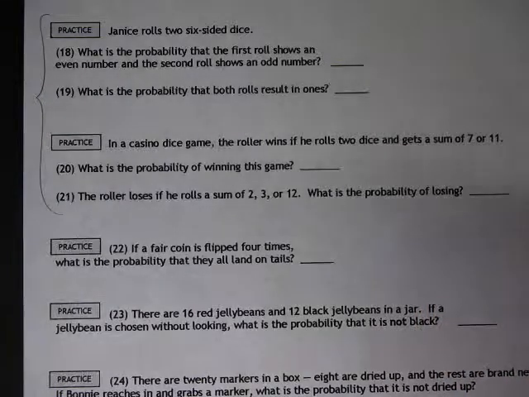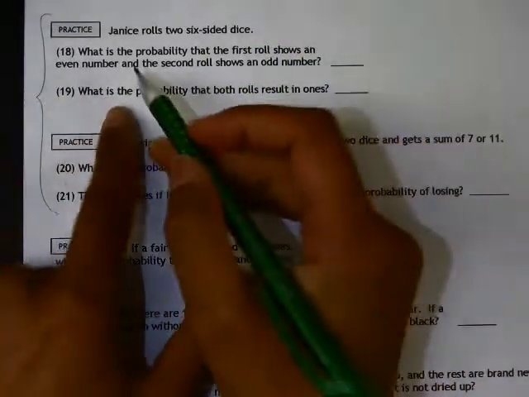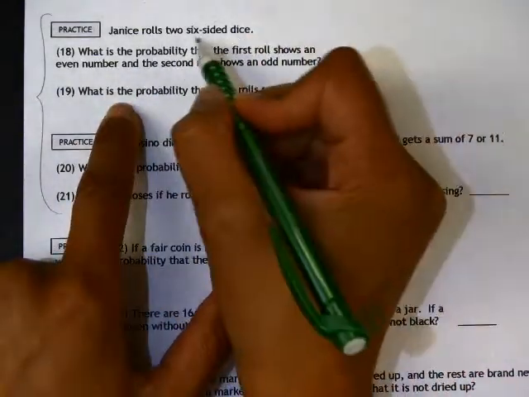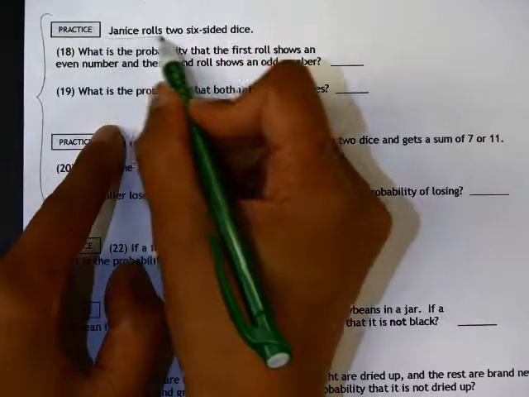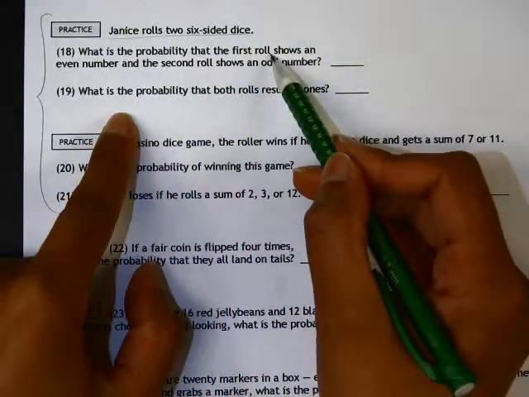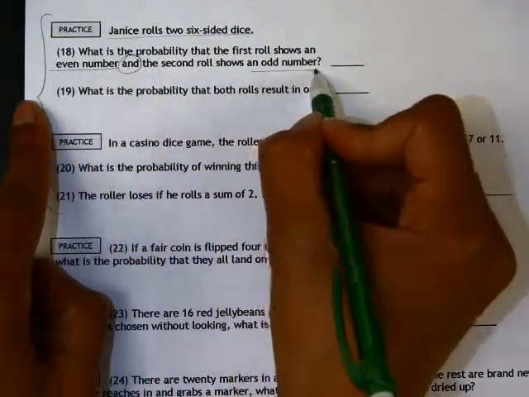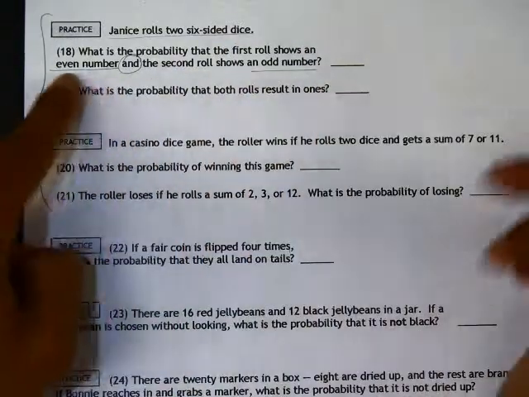This is worksheet 24.1 and we're going to do 18 through 21. In questions 18 and 19, we have that Janice rolls two 6-sided dice. What's the probability that the first roll shows an even number and the second roll shows an odd number? So we need to multiply these probabilities together.